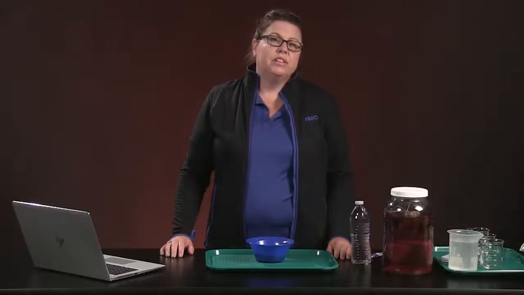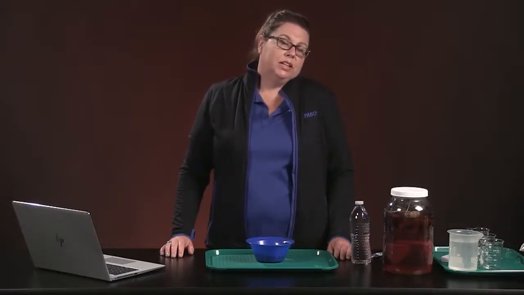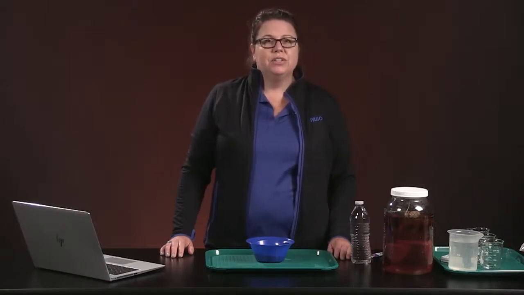You most likely have already learned what the definition of matter is in your science class. Matter is any substance that has mass and takes up space. It can be a solid, a liquid, or a gas. We're going to take this knowledge a step further today and talk about mixtures and solutions.